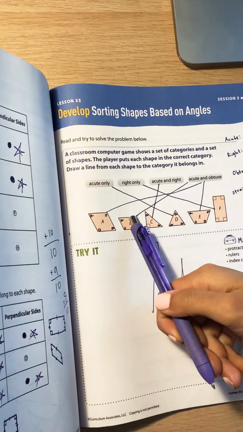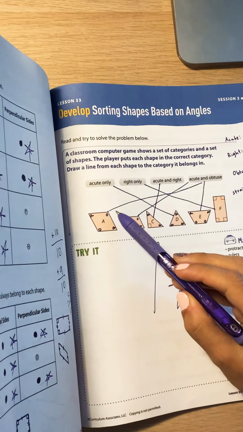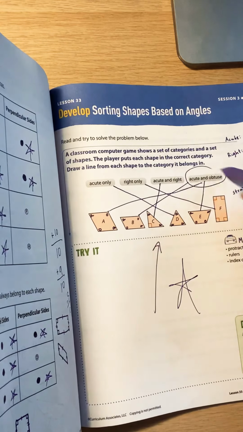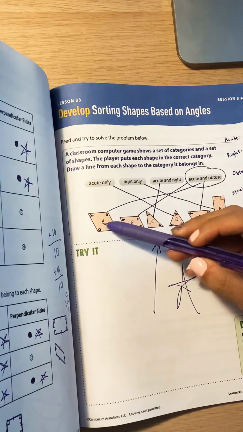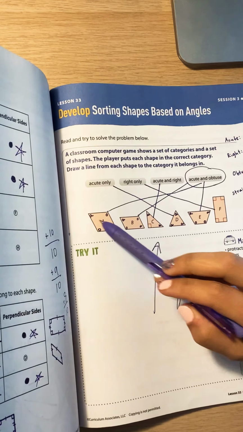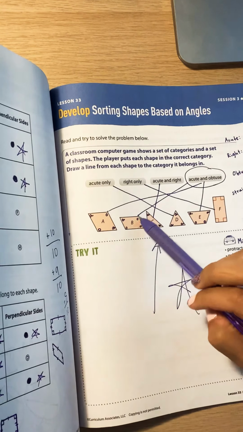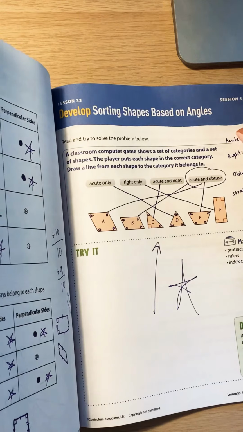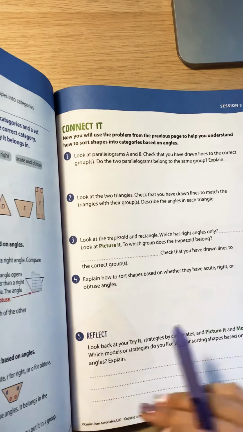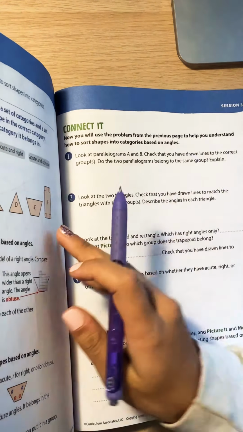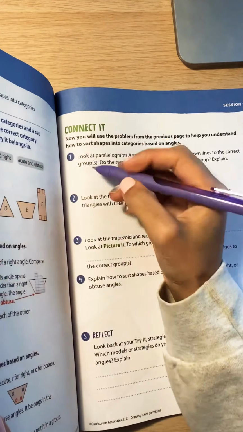A and B, I drew lines to this group. Acute and obtuse, that's the group I put them in. So is that the correct group? Well, they both have acute angles and they both have obtuse angles, so yeah, I guess I put it in the right group. Or they belong in the same group. Okay, so for number 1 on that page, yes, they belong in the same group.